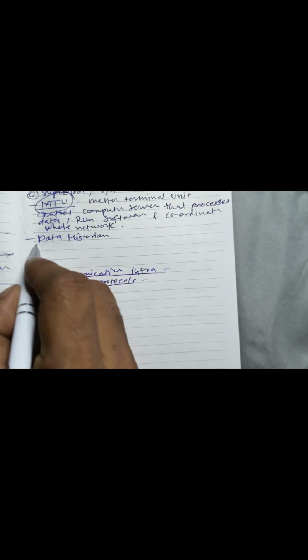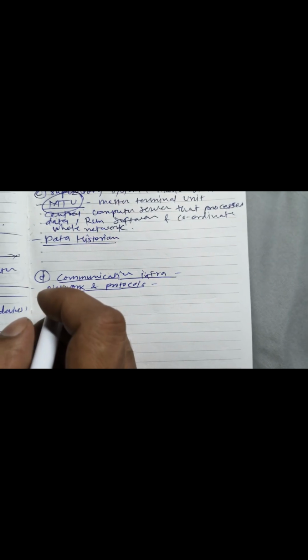So this MTU, master terminal unit, is a very important part of the SCADA system.